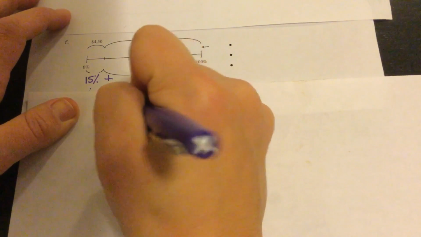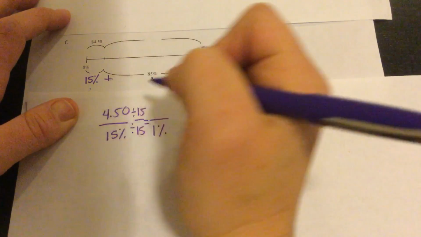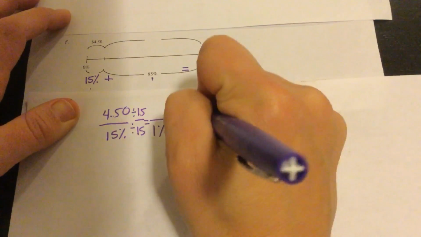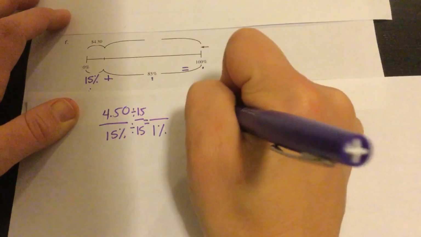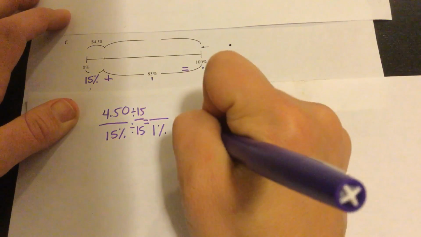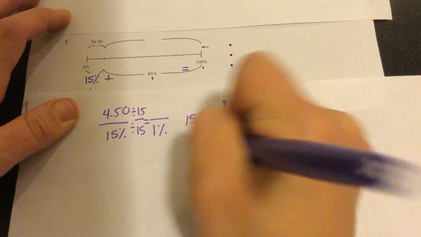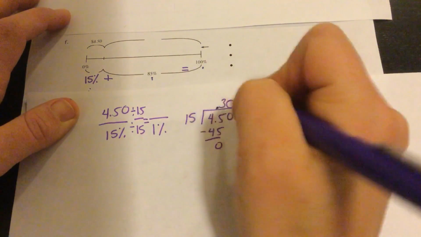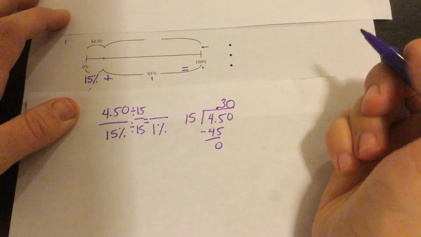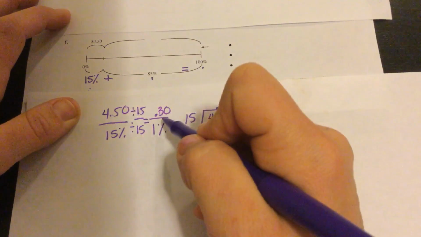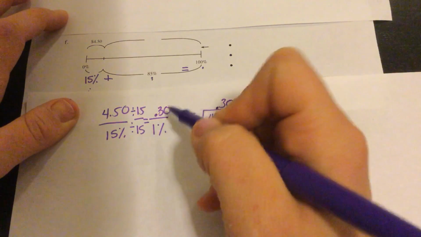And then $4.50 divided by 15. I can divide that out to the side. 15 divides 45 3 times. And then I have a remainder of 0. I'm going to put it in cents because that's how we think of money. So I know that every 1% gives me 30 cents.